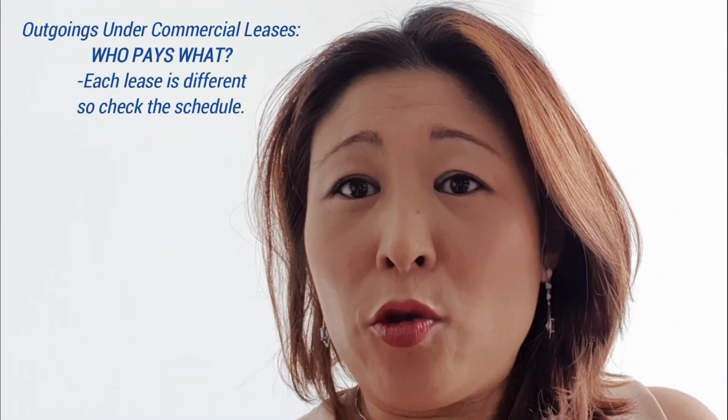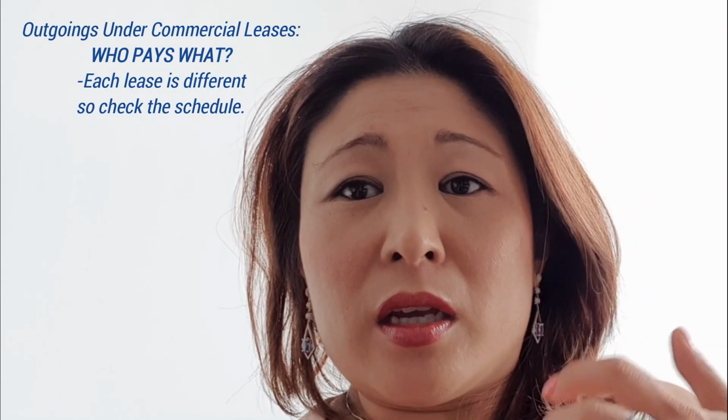What does your tenant pay? Who pays for the outgoings? Now, in commercial property, you can get the tenants to pay all the outgoings. That means if you're in a freestanding building, that's the insurance, the maintenance of the property, say, if there's gardening, and also rates, being council and water rates, as well as maybe property management.